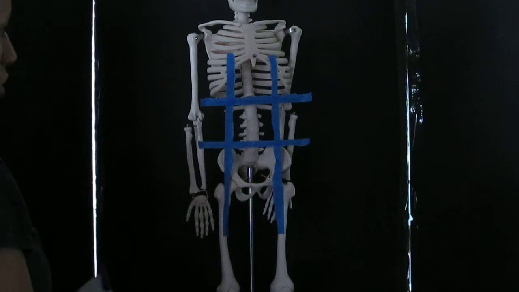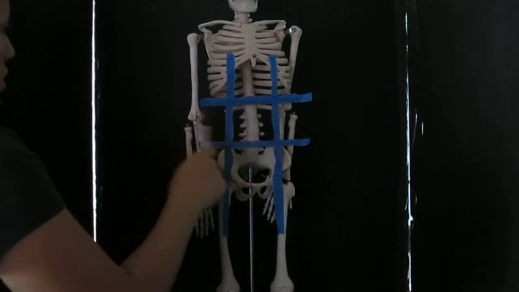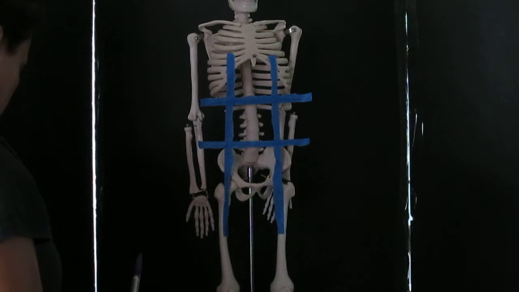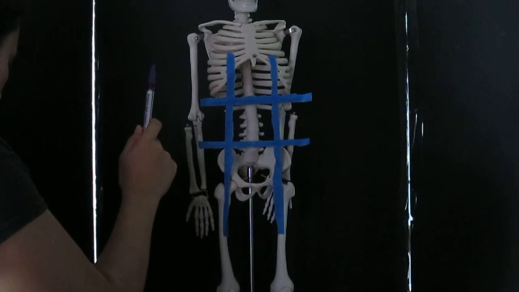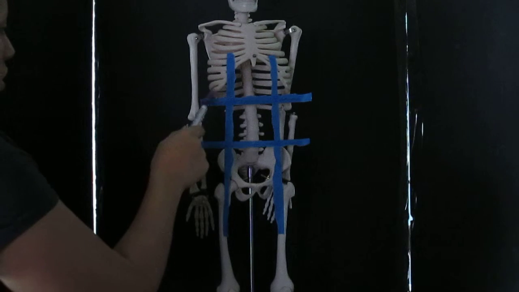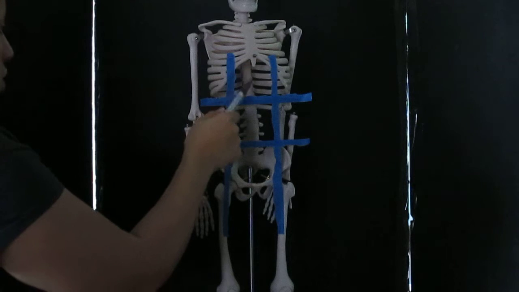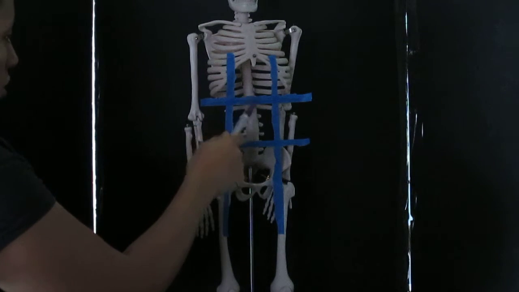Lastly, the abdominopelvic regions. So as you can see, I've divided them into 9 regions. First, the right hypochondriac. In this region you'd be able to find the liver and the gallbladder. The epigastric would be here. You would be able to find the stomach and the liver.